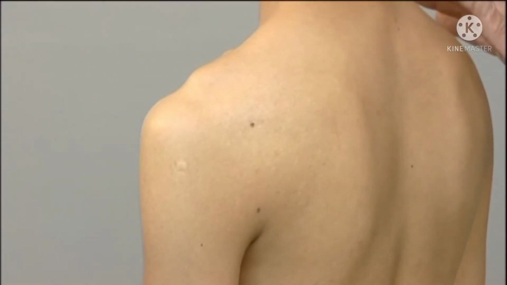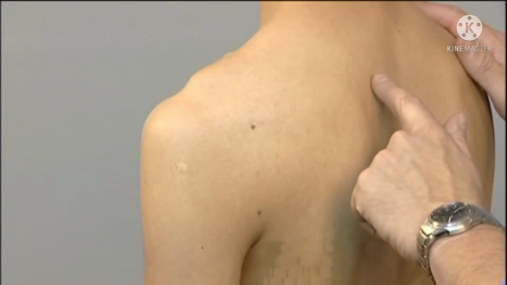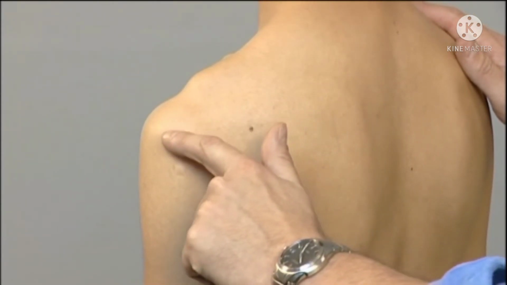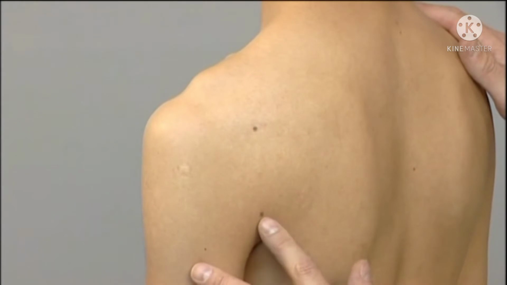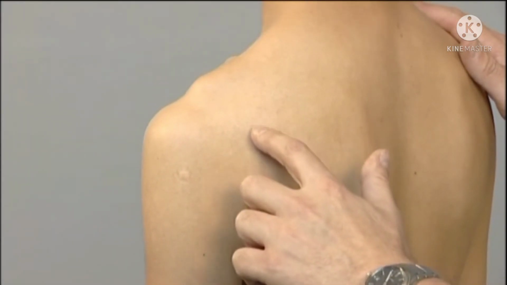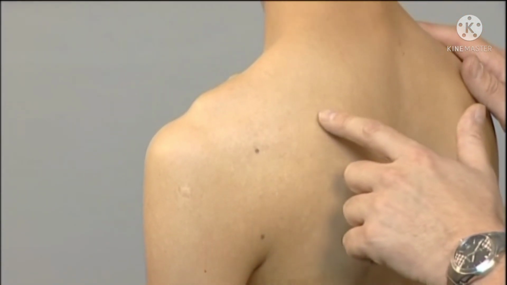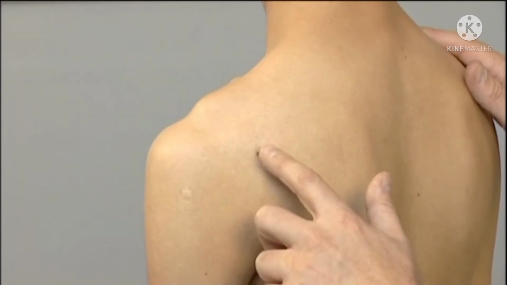Small intestine 10 is located on the posterior aspect of the shoulder. It's directly superior to the posterior axillary crease and inferior to the lateral extremity of the spine of the scapula. Find small intestine 9, come straight up, feel for the spine of the scapula, and then come back down into a nice dip to find this point. You're not on the bone, and you're not on the deltoid, you're in a nice dip.